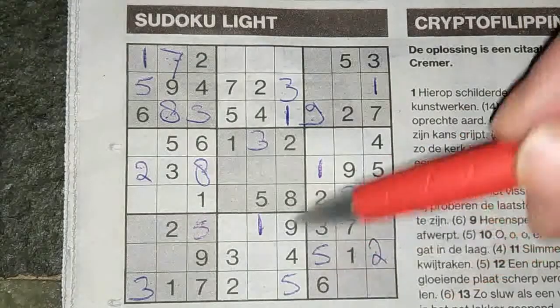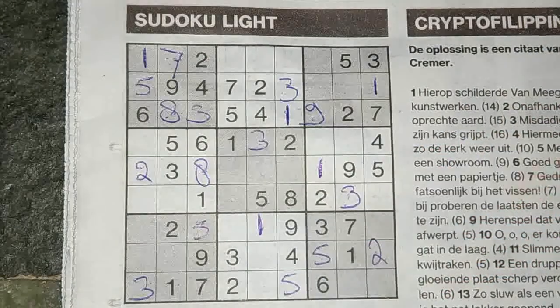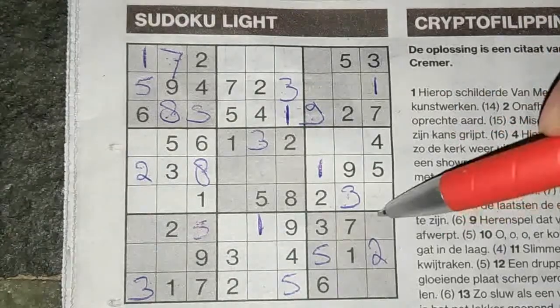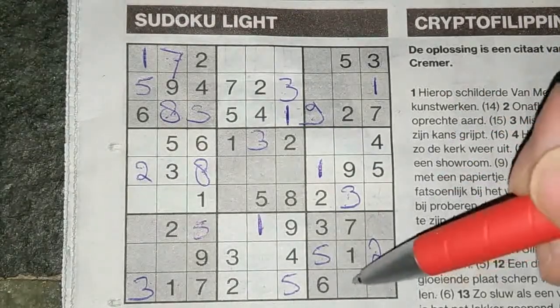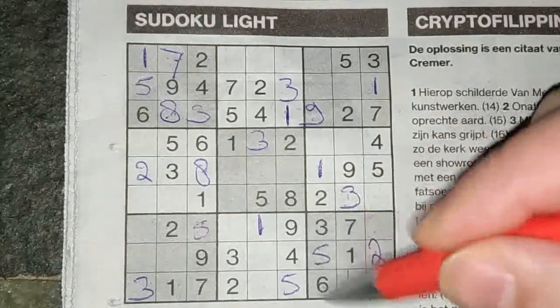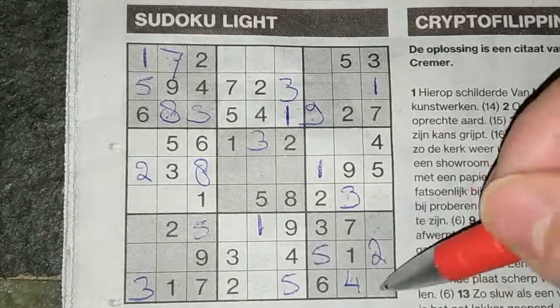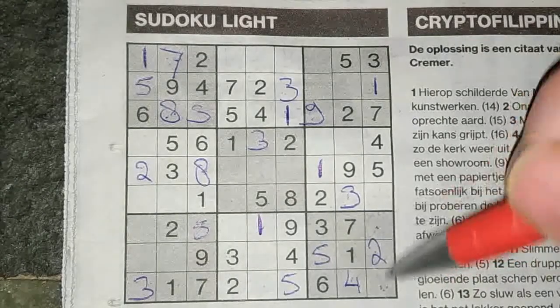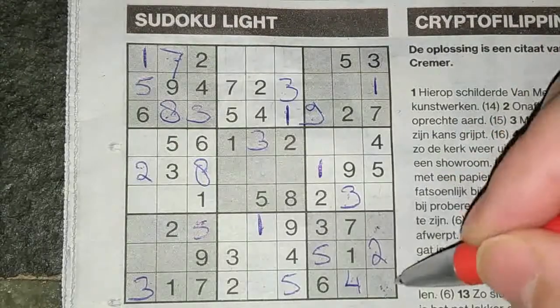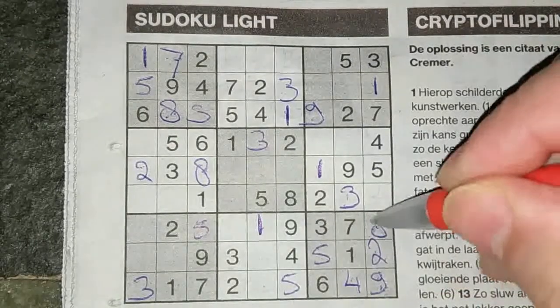Then, in this big square, 3 missing numbers. One of the missing numbers is a 4. I see here 4. So no 4 in these 2 boxes. 1 box left for the 4 should be this one. 2 missing numbers in this big square for the numbers 9 and 8. In this big square, we have a 9 there. So no 9 here. 9 should be here. And the 8 goes there.